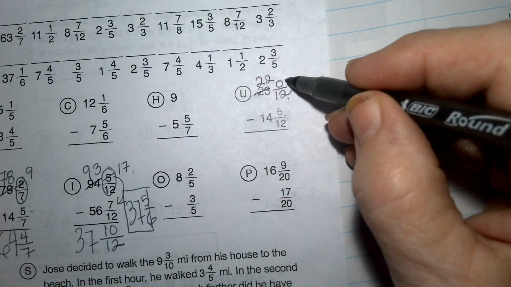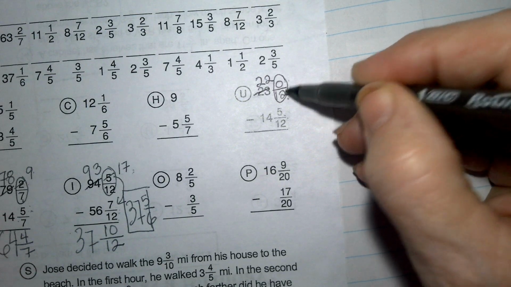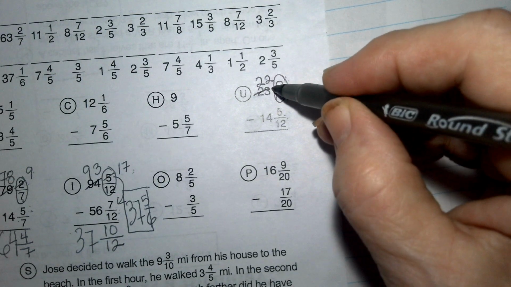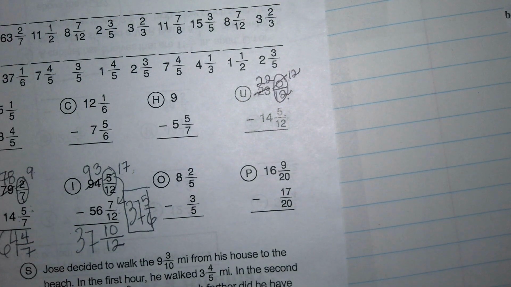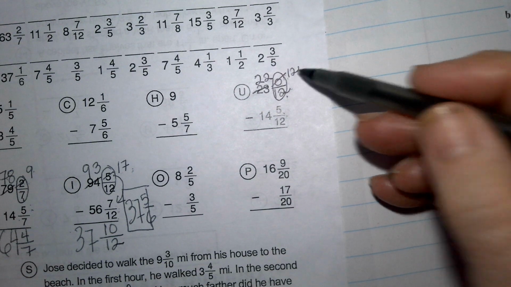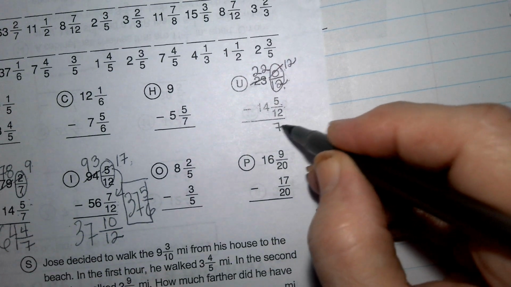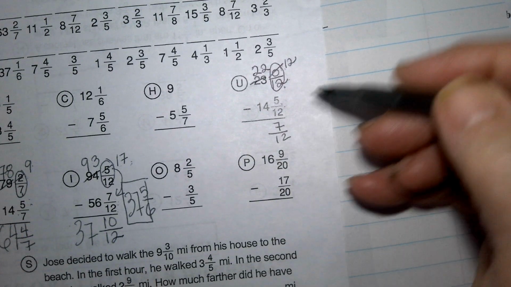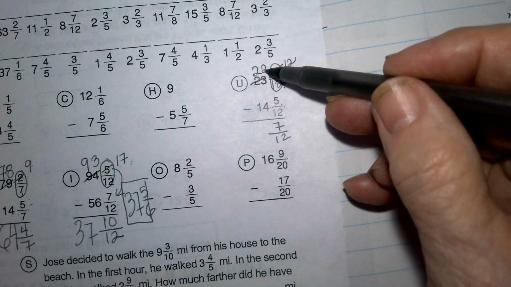So I'm going to open and add these two. I'm bringing over 12 pieces. I had 0 from before. 12 and 0 is 12. So basically, I brought over that whole box, which is 12 over 12. And then I can subtract. 12 minus 5 is 7 over 12. And then 14 to 20 is 6, and 2 more is 8.